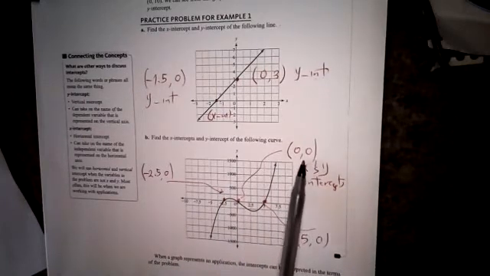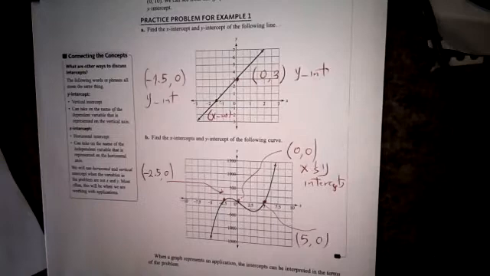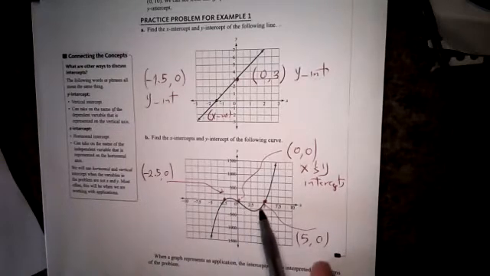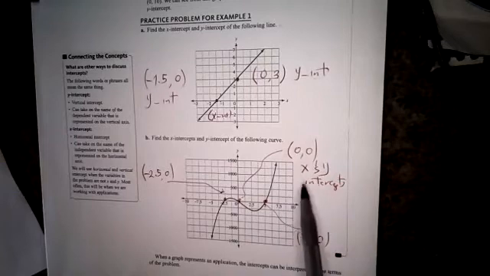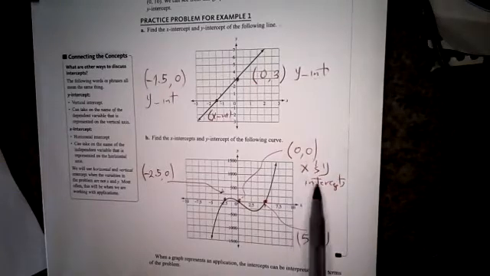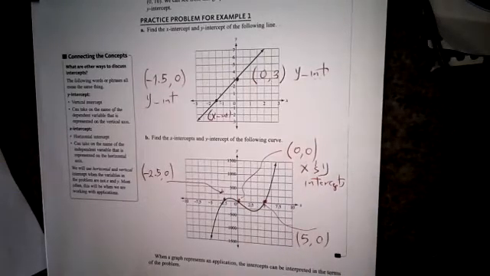That happens to also be the y-intercept. This is the only place where the curve crosses the y-axis, just at one point. So the point 0, 0, in fact, is both an x and y-intercept. So this problem has 3 x-intercepts and 1 y-intercept.